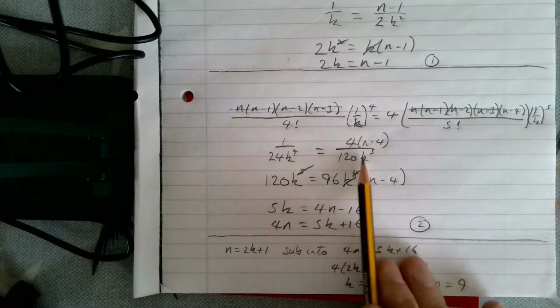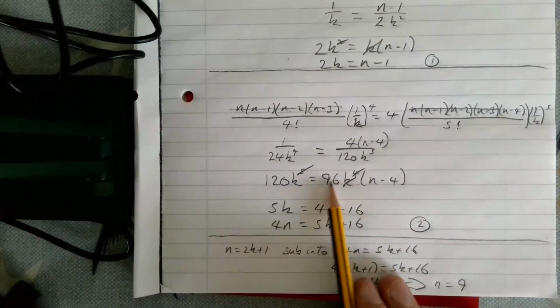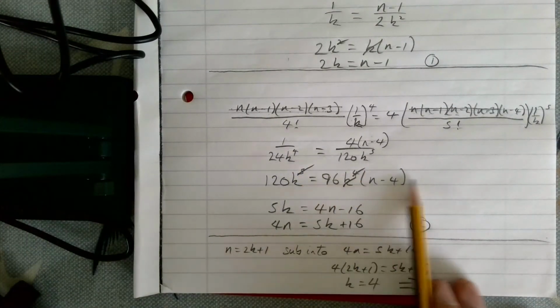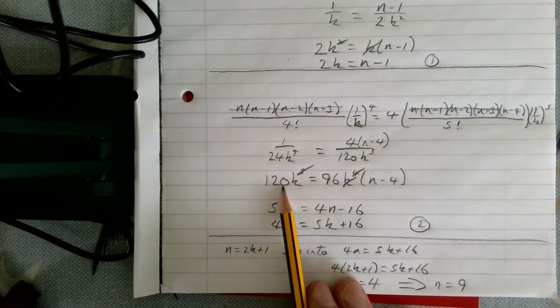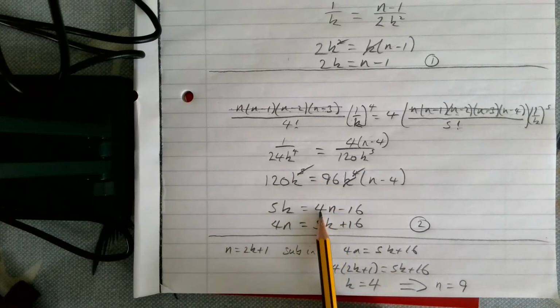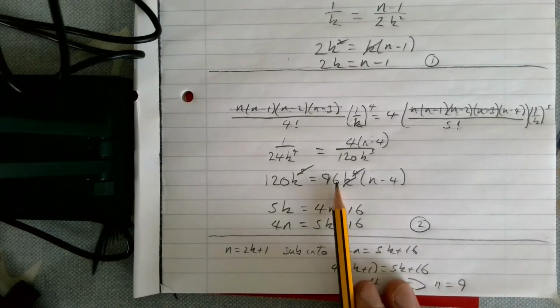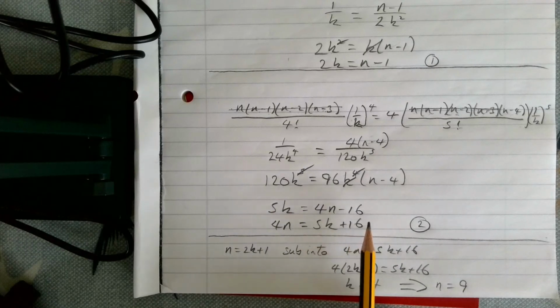All right. Cross multiplying here, then 120k to the power 5 equals 96k to the power 4 upon n minus 4. Because 4 times 24 is 96. These both divide by 24, giving us a 4(n minus 4). So that's a 4 multiplied with your bracket, you end up with 4n minus 16. And we're left with 5k. So rearranging this, you get 4n equals 5k plus 16, which is what they asked you to show. So we have that.